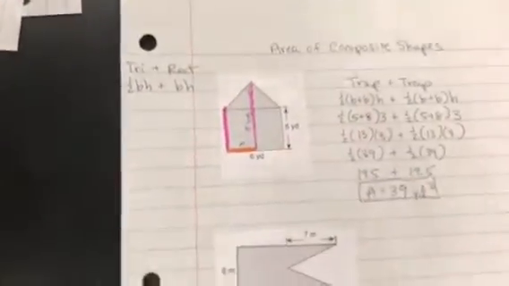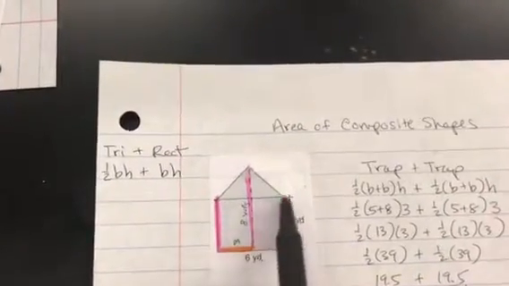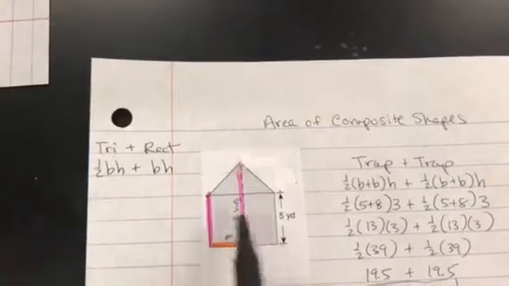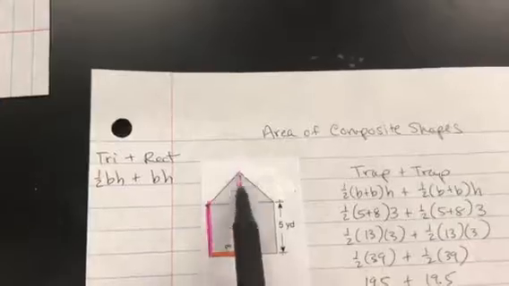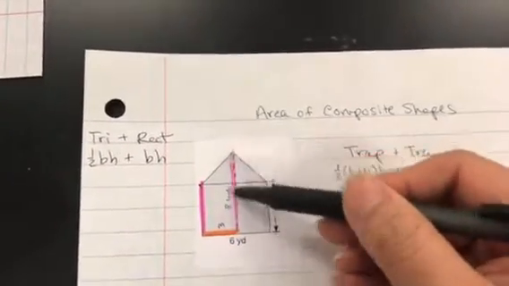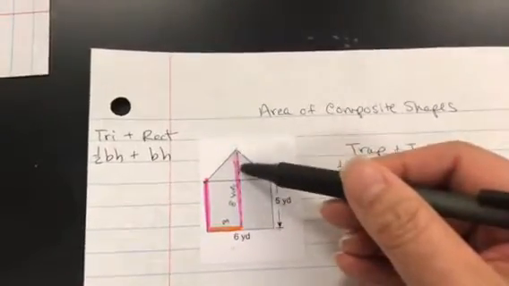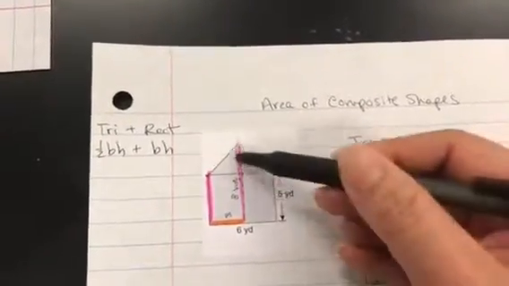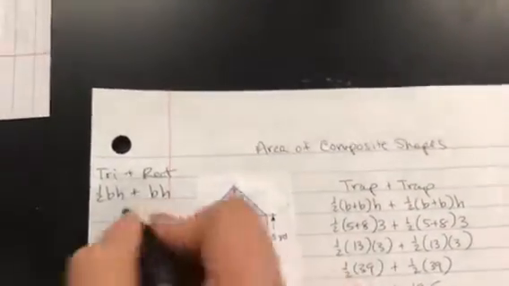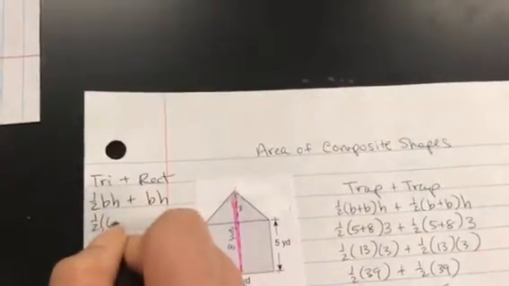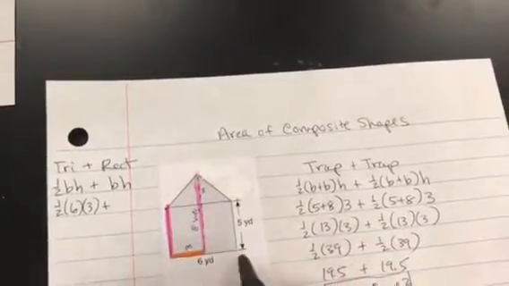Then I'm going to fill in my formula. So what is the base and the height of the triangle? Well, the base of the triangle is this line right here, which is 6, because I know this is 6, this is 6. So the base is 6. What is the height of my triangle? I don't know the height. But I do know this whole thing is 8, and this part's 5, so this part must be 3, because the 3 plus the 5 has to equal 8, the whole thing, right? So the height of my triangle is 3. So then it's half of 6 times 3. And then on this side, the base and the height of my rectangle is 6 and 5.